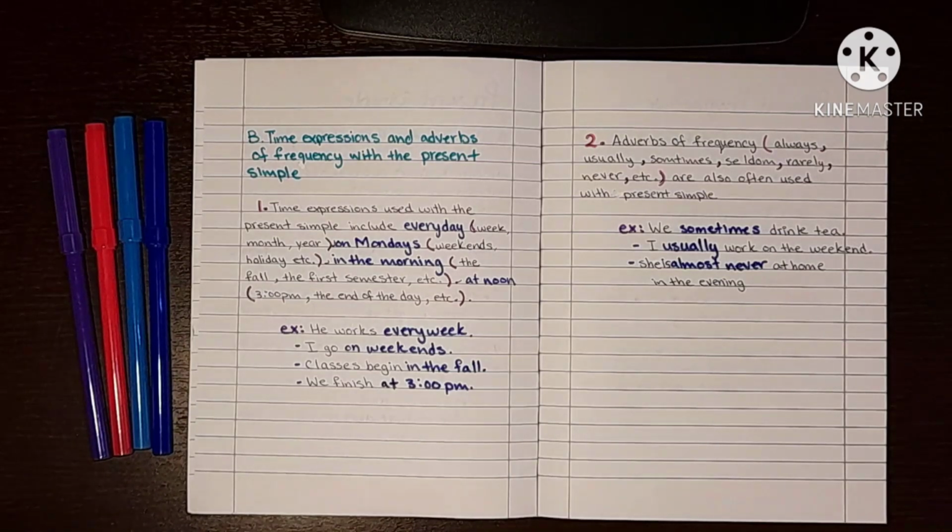Time expressions are words that show how often or when something happens. Like every day, that means every single day, every week, every month, every year. It could be on Mondays, on weekends, on school days, on holidays. You can name any holiday, on Christmas Eve, on Mother's Day.